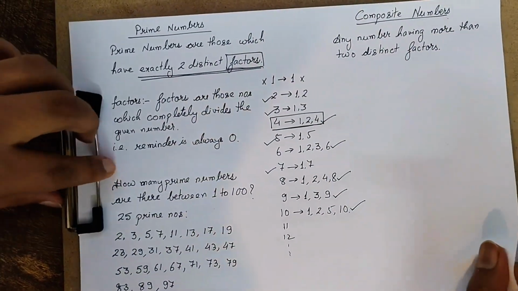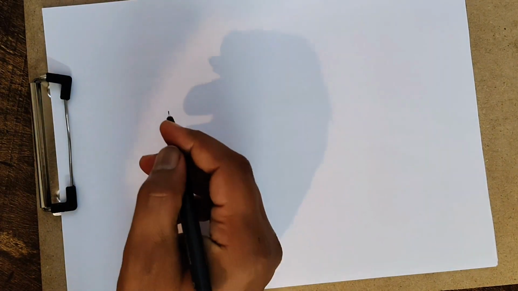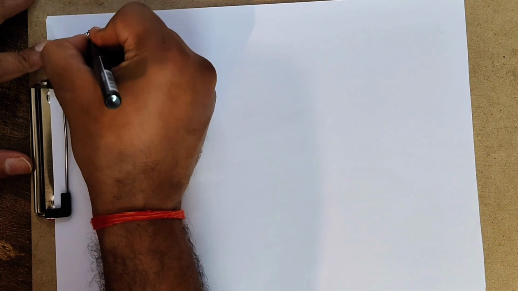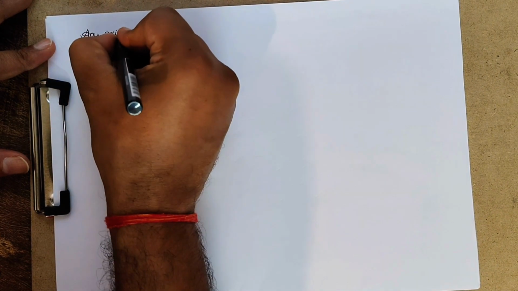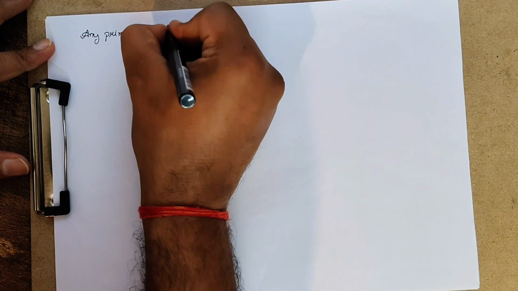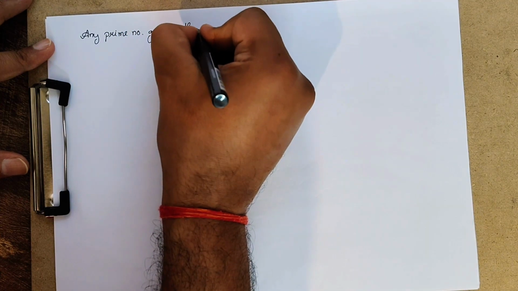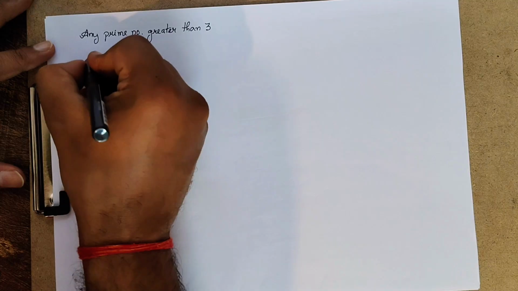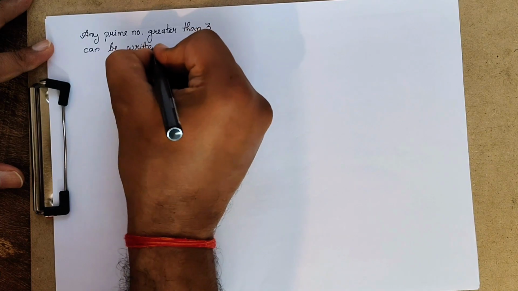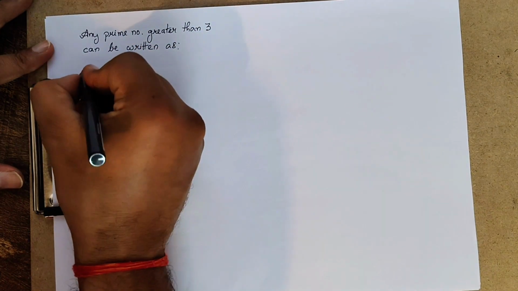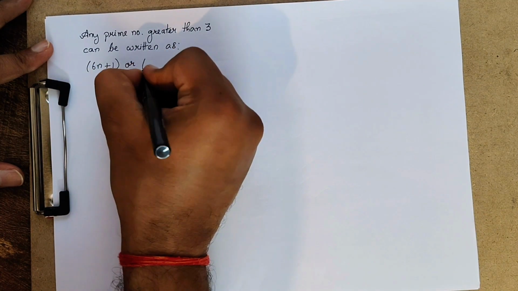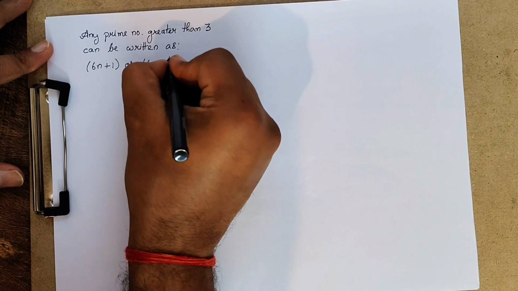Now let's see another fact. Any prime number greater than 3 can be written as either 6n plus 1 or 6n minus 1.